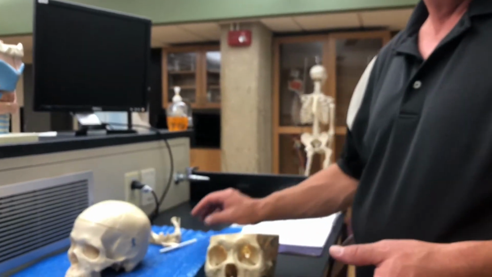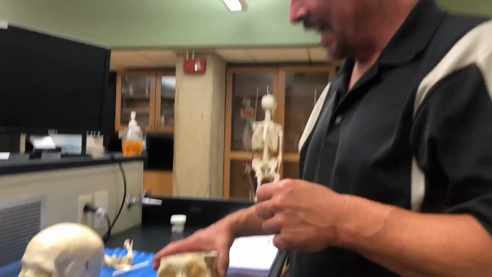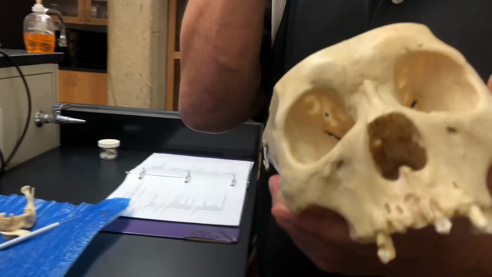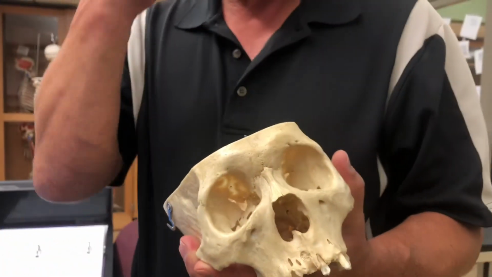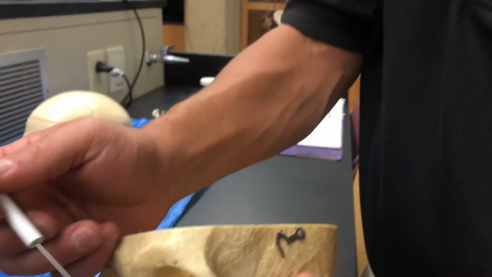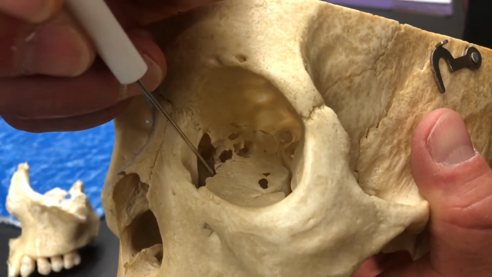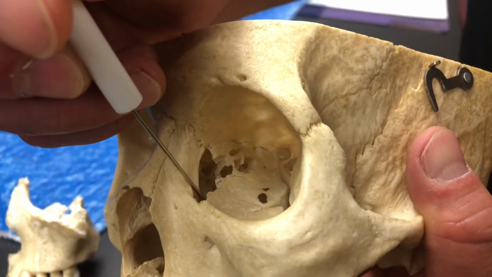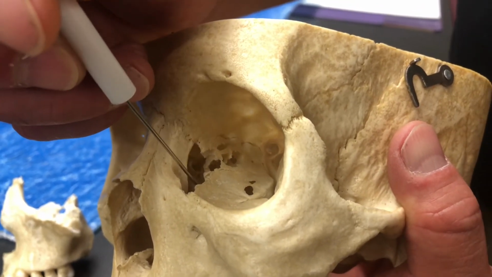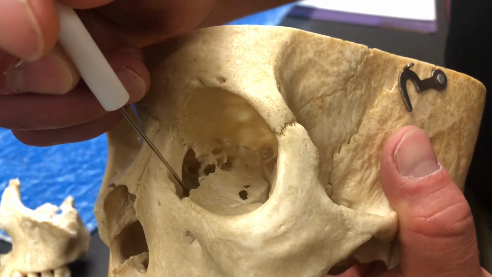Lacrimal bone. I knew I was going somewhere with that. Lacrimal bone is going to be the first bone in the medial side of the eye wall. So now if we come in onto the real skull here, we can see that is a perfect example of a lacrimal bone that is completely missing, but that is the perfect outline of it. And that's where it's going to sit.